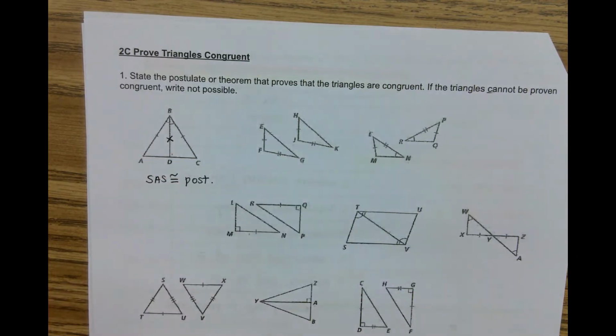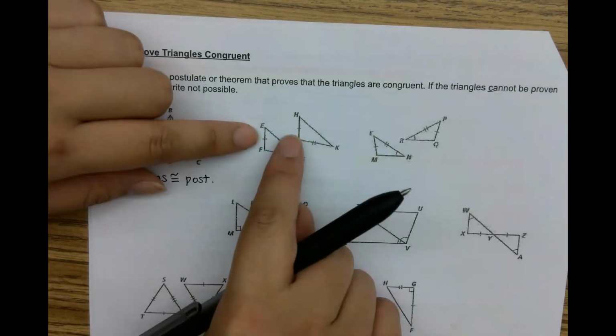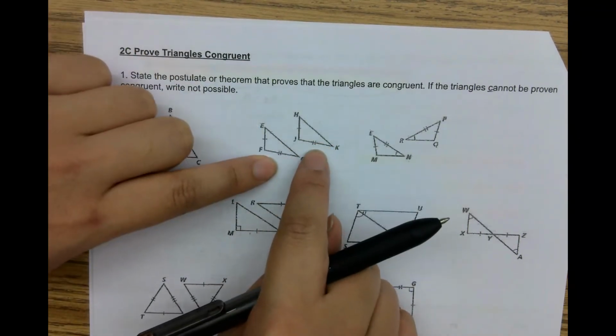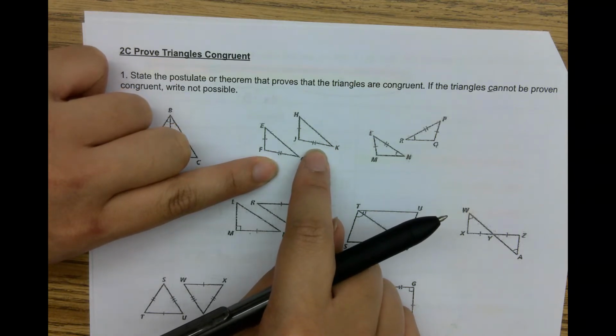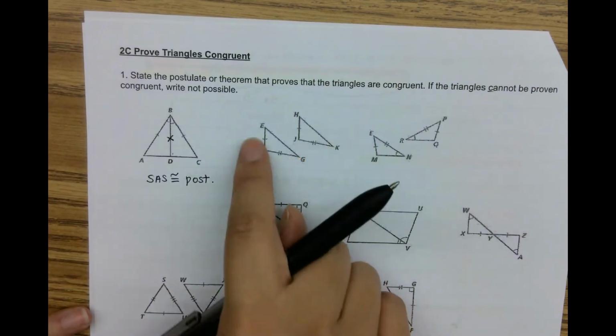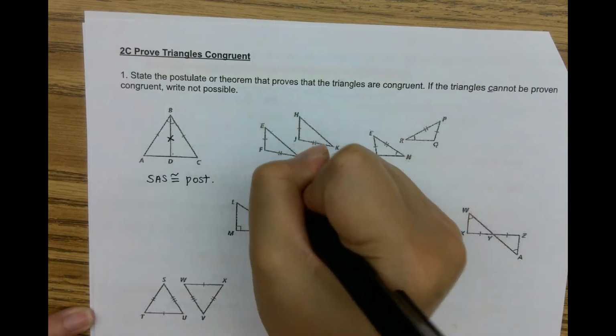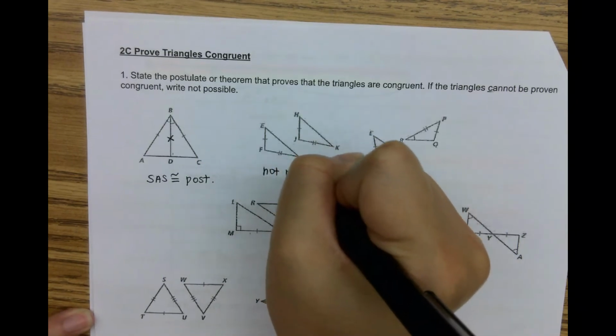So side, angle, side congruence postulate. This one, I know that these sides are congruent and these sides are congruent. However, there is nothing else I can prove or know about this. So since all I have are these two sides, this is not possible.